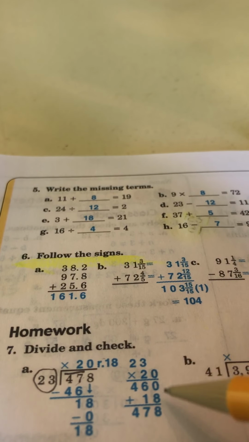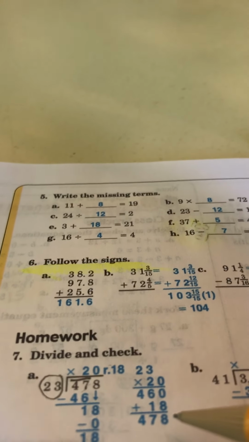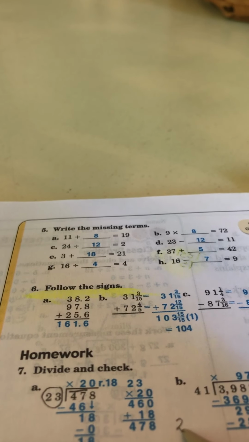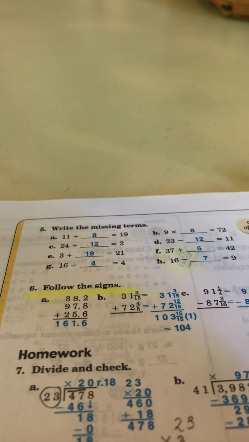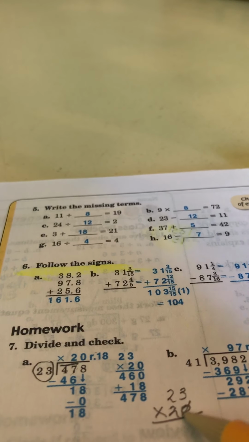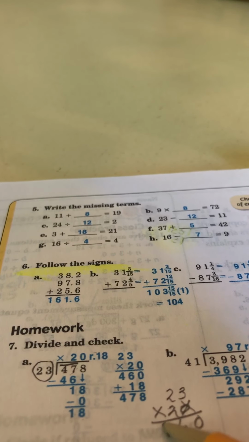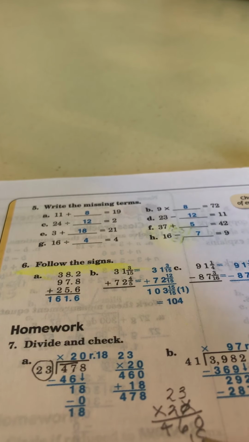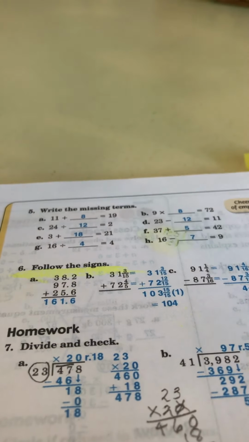Now, see how they did that? That always confuses everybody, okay? So let me tell you how I would do it if I were you. I would just say 23 times 20, okay? X that one out, put a 0, 6, 4, and then I would add my remainder for 478.